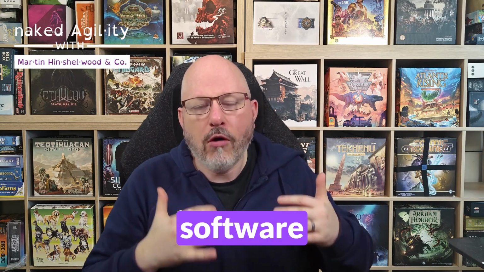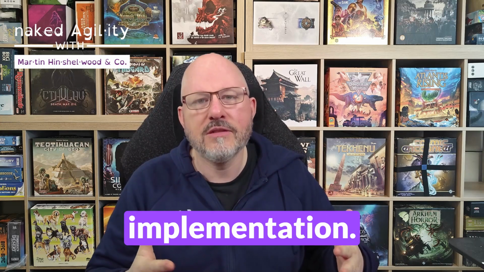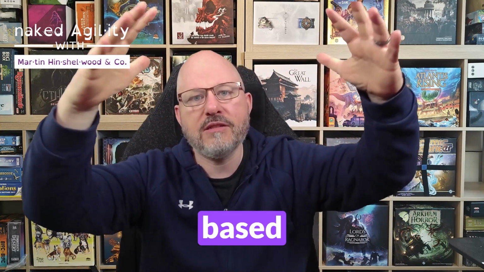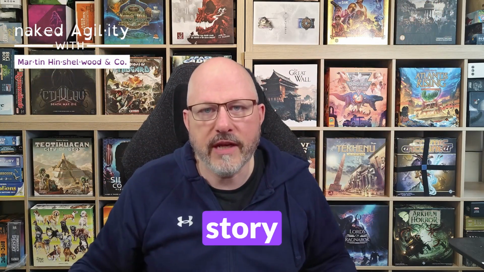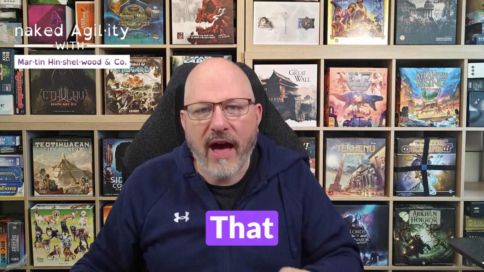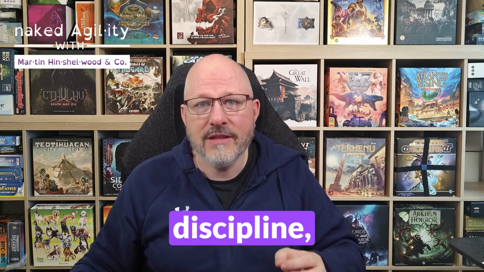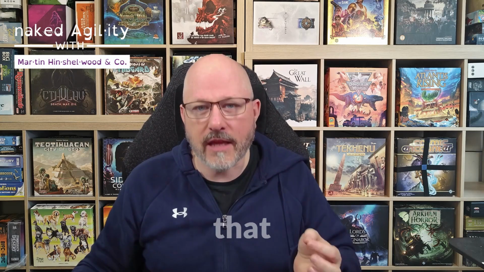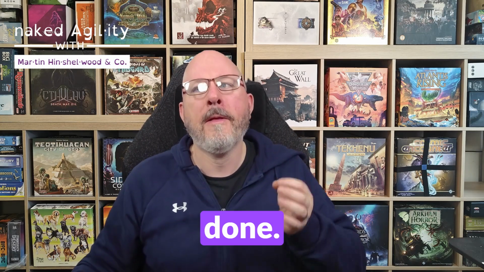That's a modern software engineering implementation of continuous delivery to production and then an audience-based rollout and expansion and testing story to allow you to do load testing and performance testing and stress testing in production. That takes discipline. That takes effort. It definitely has a cost, right? There's a lot of things that had to happen there, things that had to be organized and things that had to be done.